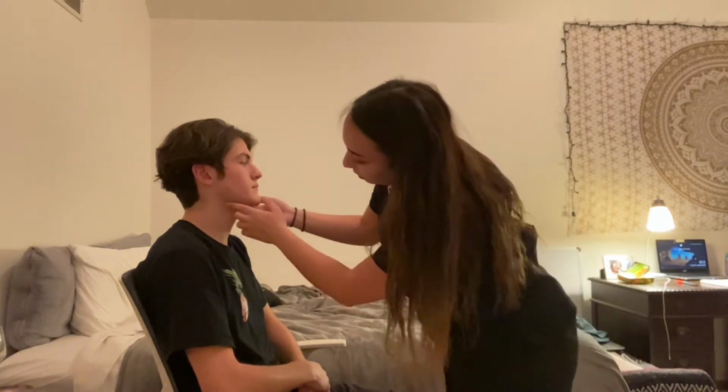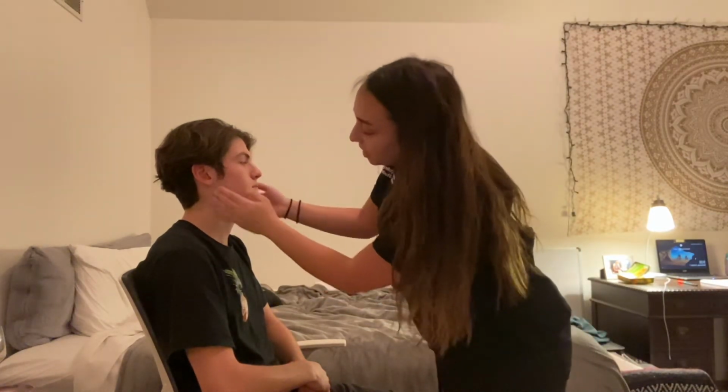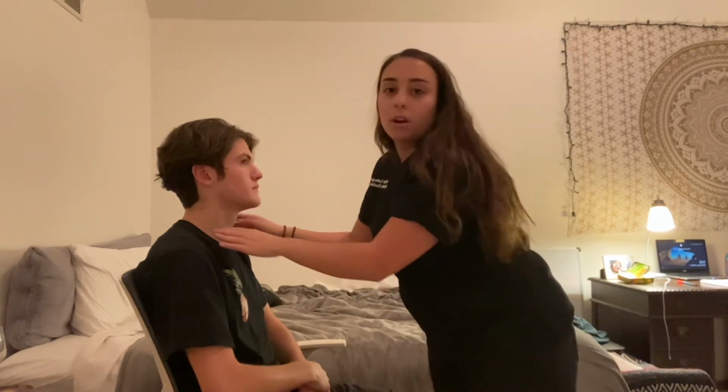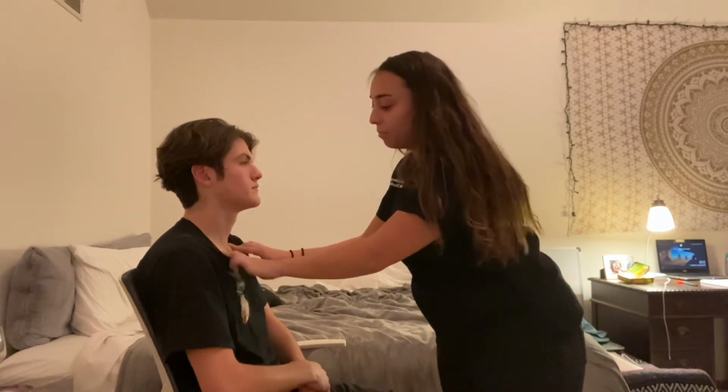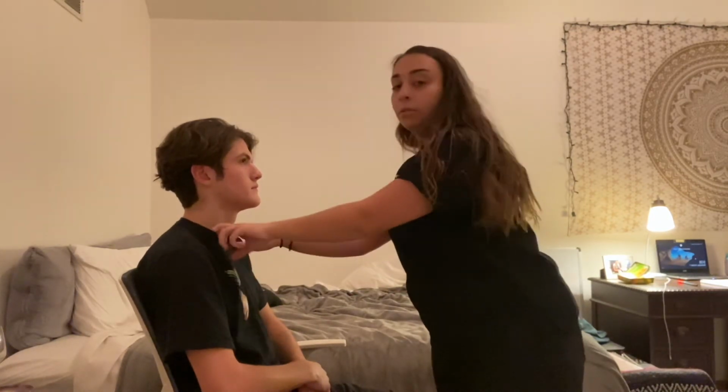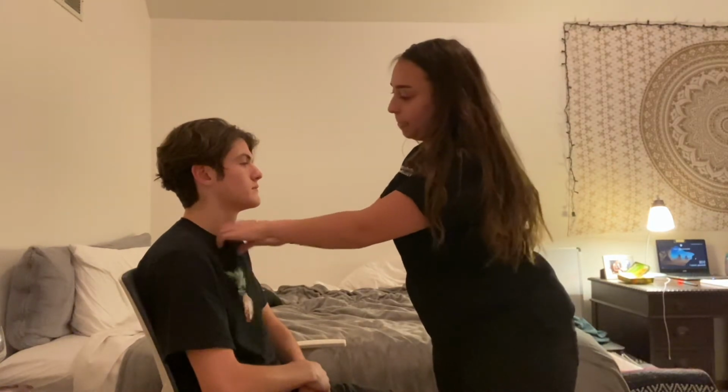So next I'm going to be looking at his glands, and I'm looking for any types of enlargements. So first I'm looking at his salivary glands, and then his parotid glands, and then also his thyroid glands that are at the base of his neck. And so I don't see any enlargements.